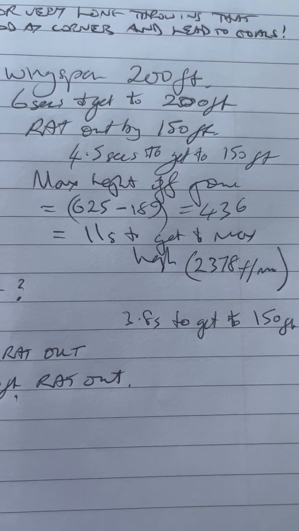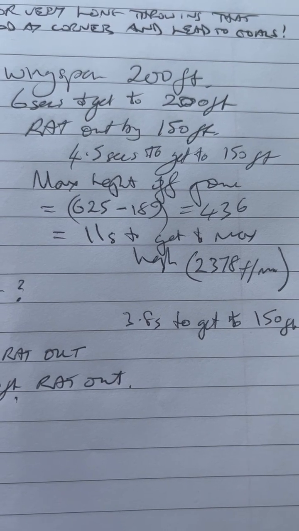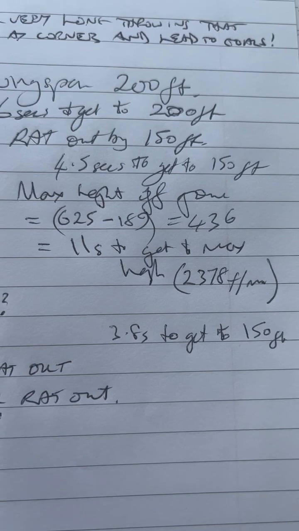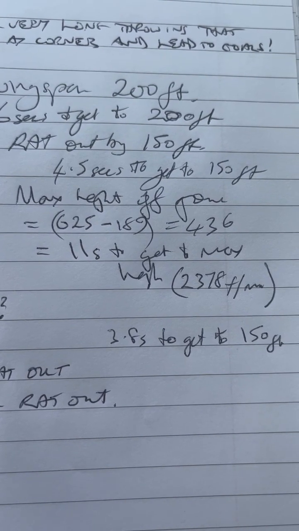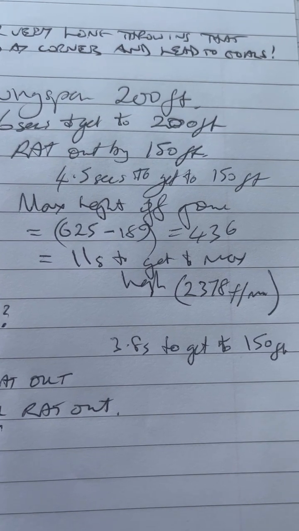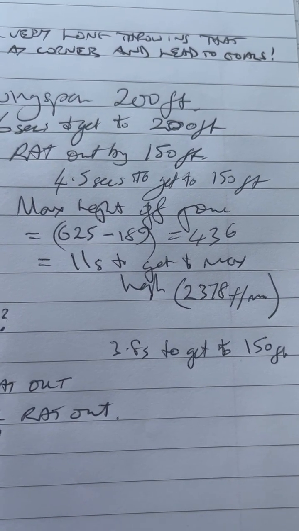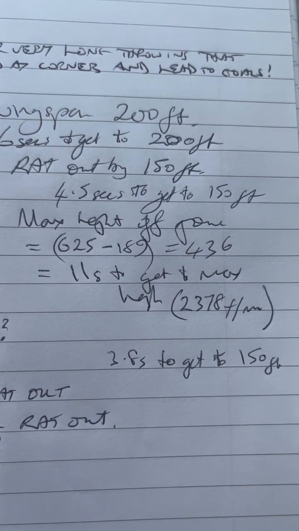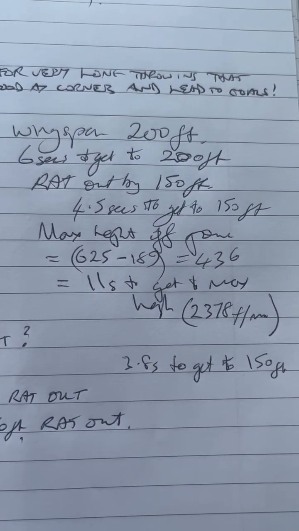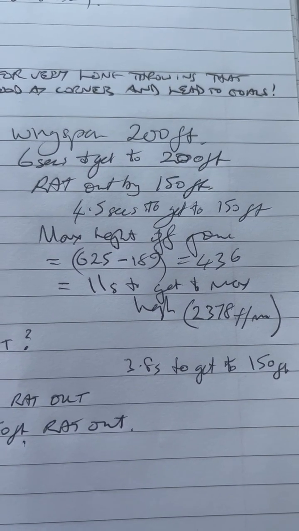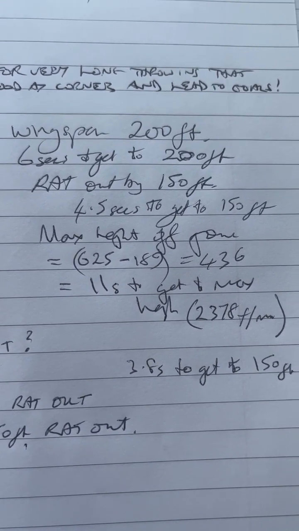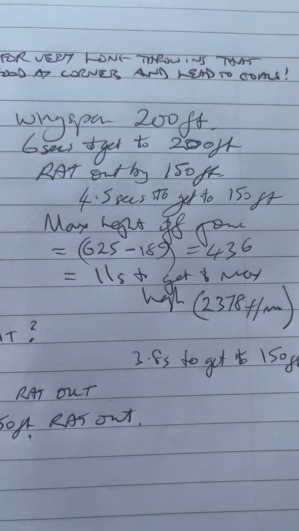The maximum height it got to was 625 feet, but that is above sea level. The airport is at 189 feet, so it got to 436 feet. And from the same video, it did that in 11 seconds, which is 2,378 feet a minute. So that's kind of consistent with the 2,000 feet per minute from the other calculation. Okay, so 2,000 feet a minute.